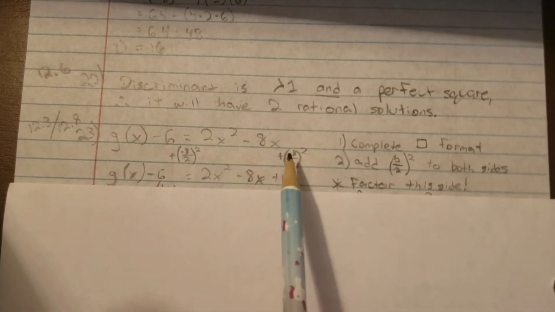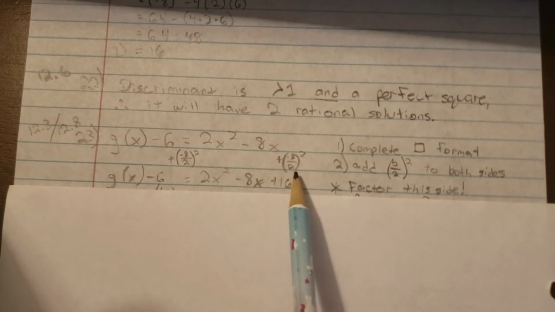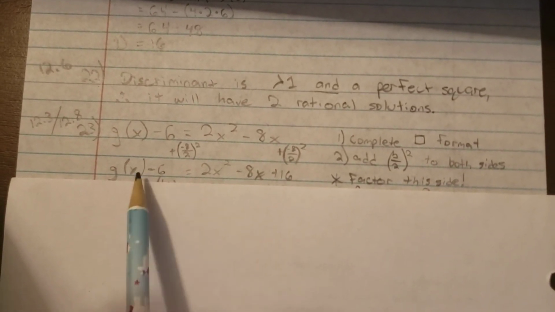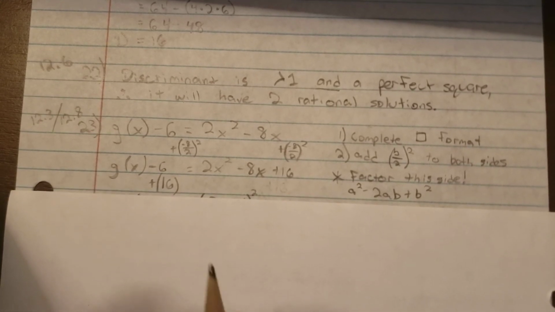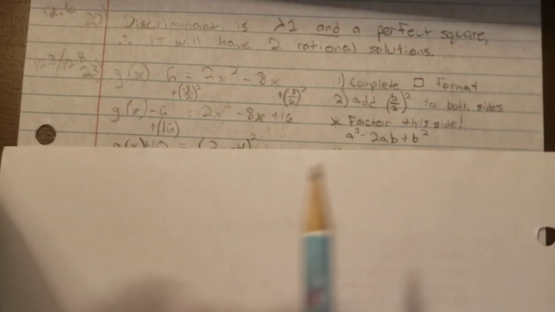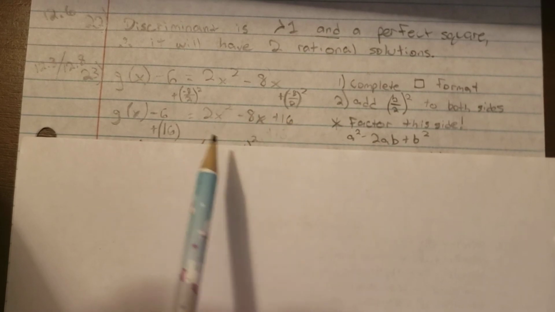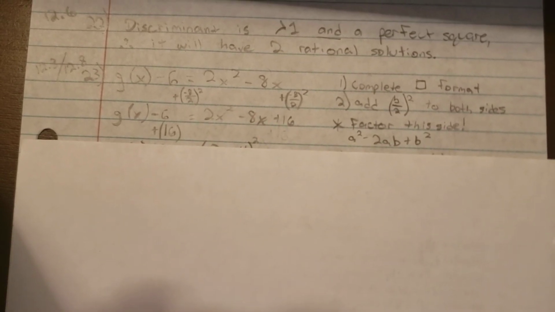So b over 2 squared is 16. -8 divided by 2 is -4. -4 squared is 16. So I'm adding 16 to each side of the equation. Now, at this point, this guy right here can be factored.